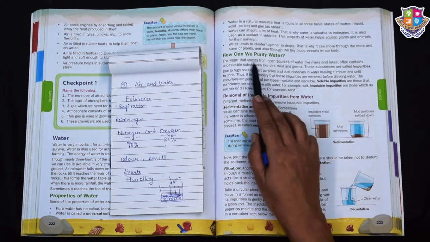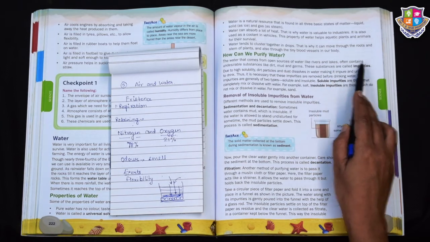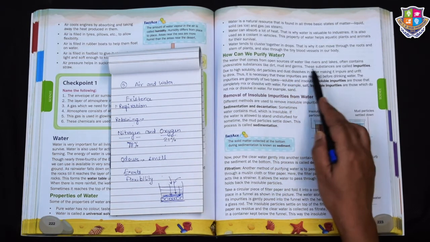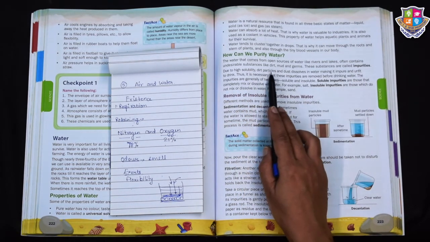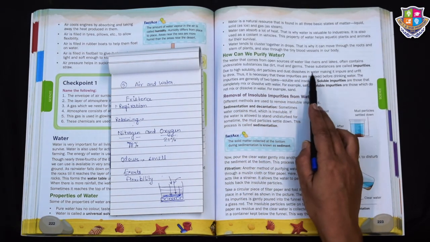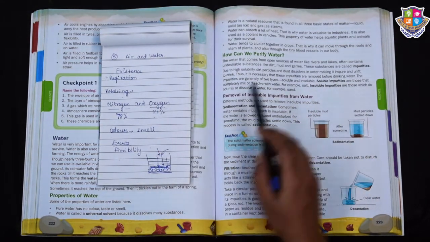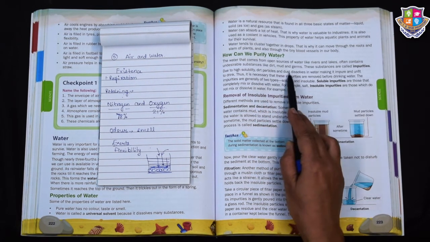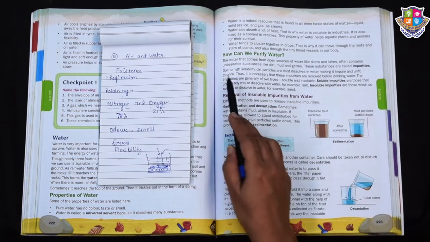The water that comes from open sources of water like rivers and lakes often contains undesirable substances like dirt, mud, germs. So we cannot drink it like that. These substances are called impurities. Due to high solubility, dirt particles and dust dissolve in water, making it impure. We have already learned water is a universal solvent, so that is why there is high solubility of water. So dirt particles, dust, everything dissolves in it and makes it impure. So it is very much unfit for you to drink.